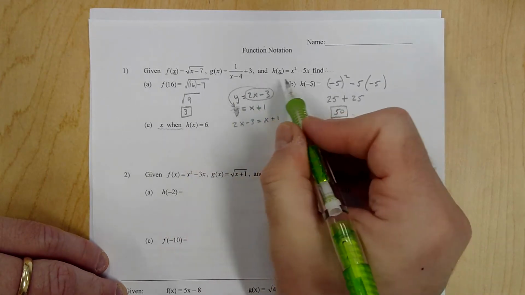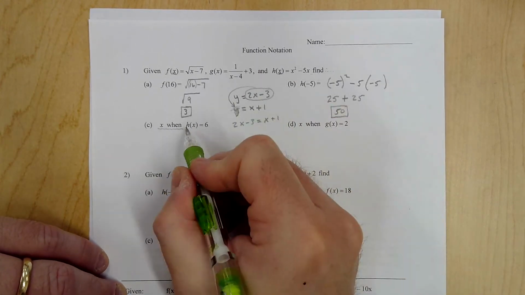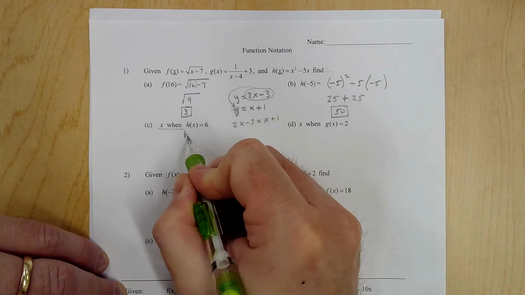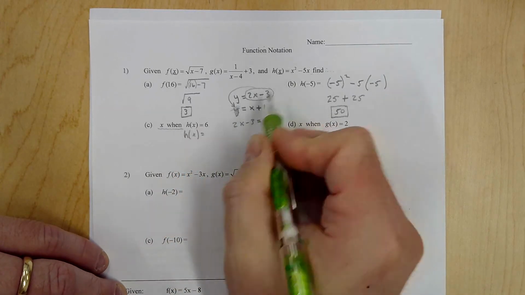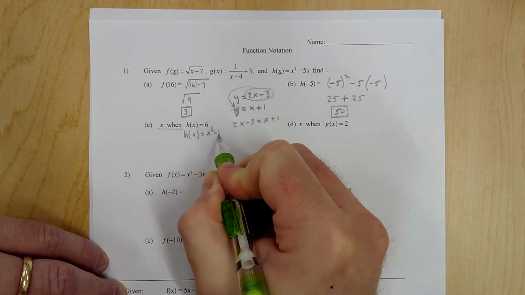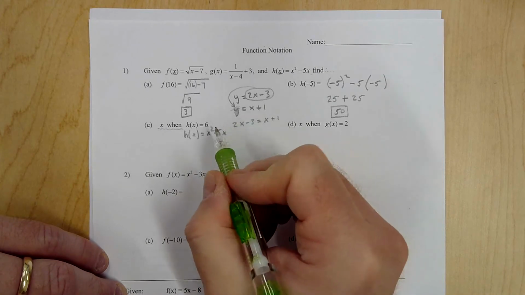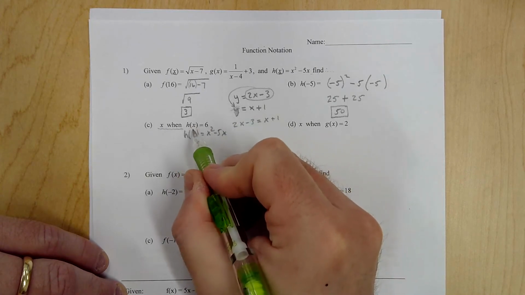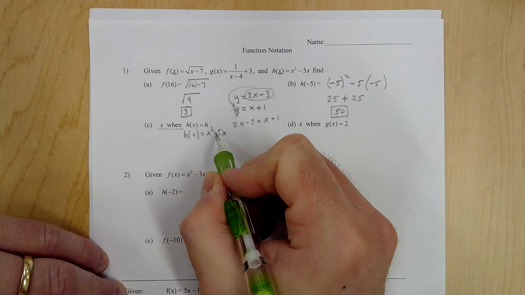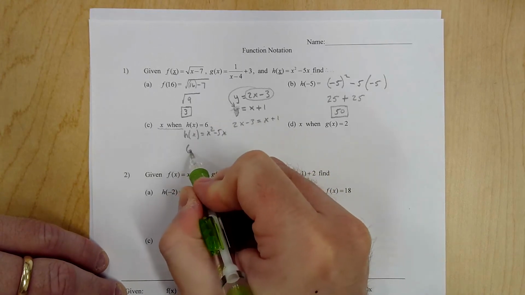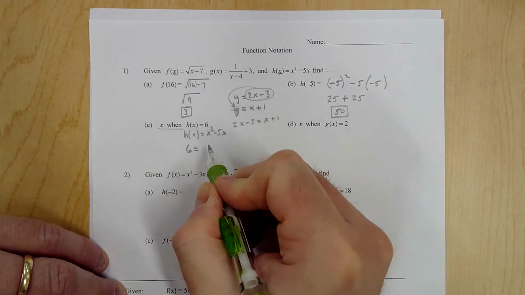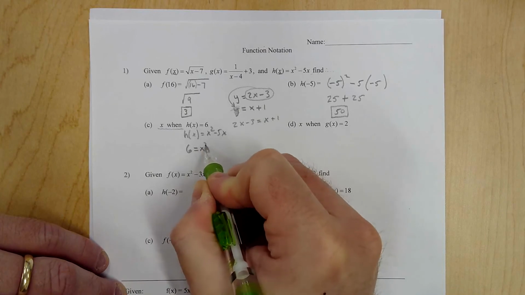Well, this problem is the same idea. H of x equals 6. H of x equals x squared minus 5x. Since both of these things equal h of x, then they must equal each other. And that's how you solve the problem, just like you did in integrated 1.